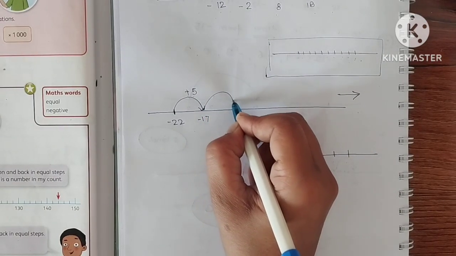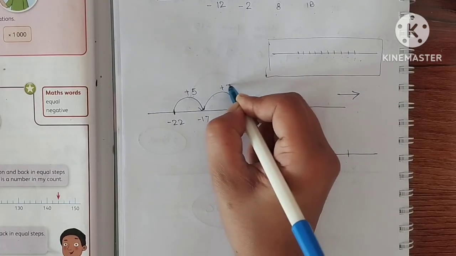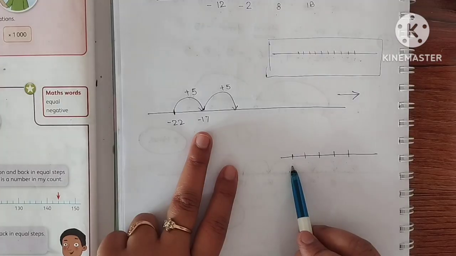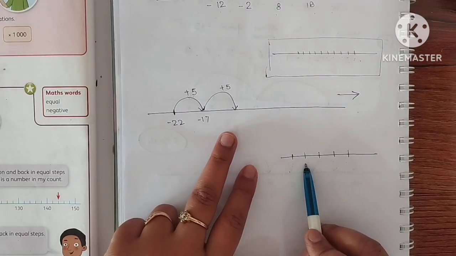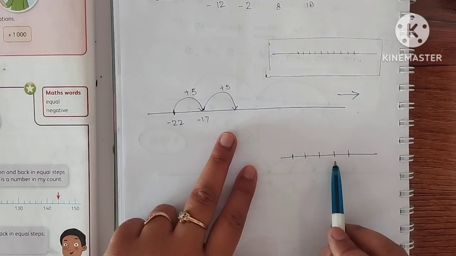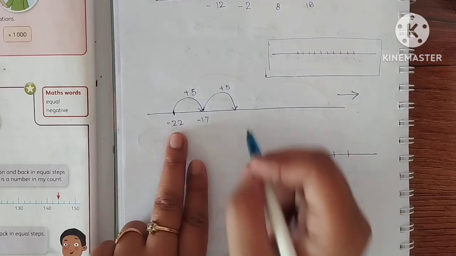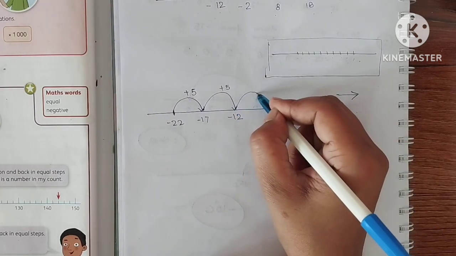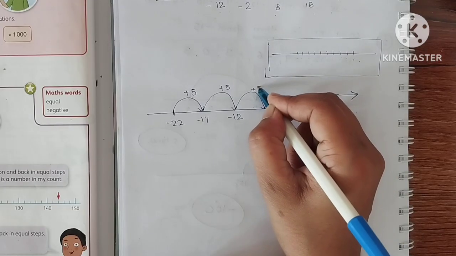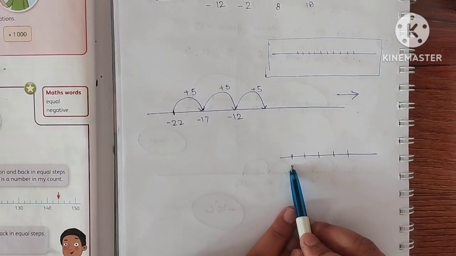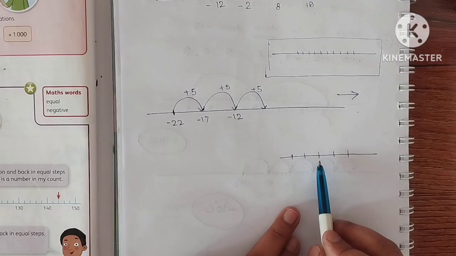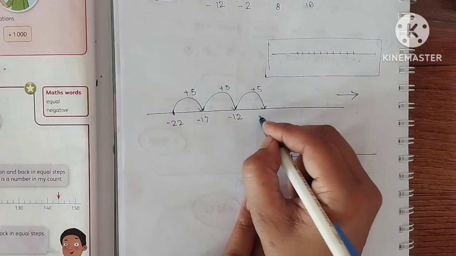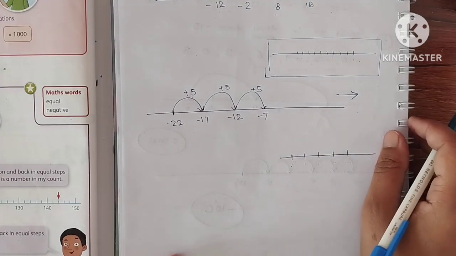If you again do plus 5, then what will happen? After minus 17, what will you get? Minus 16, minus 15, minus 14, minus 13, minus 12. So this number will become minus 12. If you do again plus 5, then where will you land? Minus 11, minus 10, minus 9, minus 8, minus 7. So you will land at minus 7 and so on.